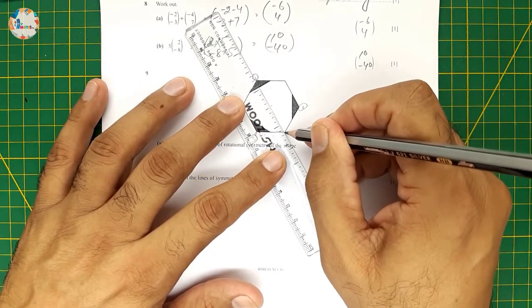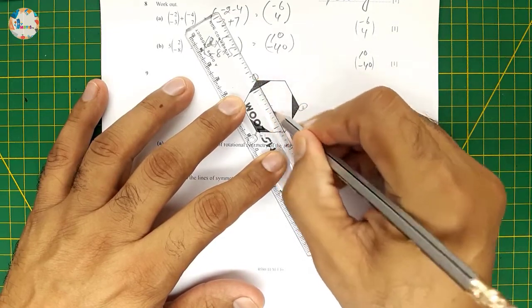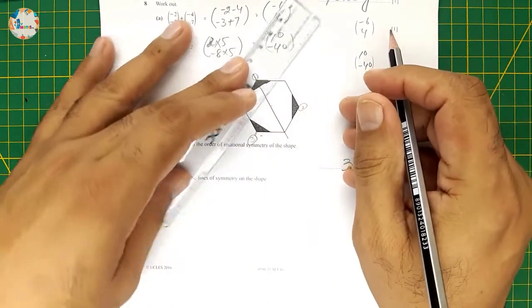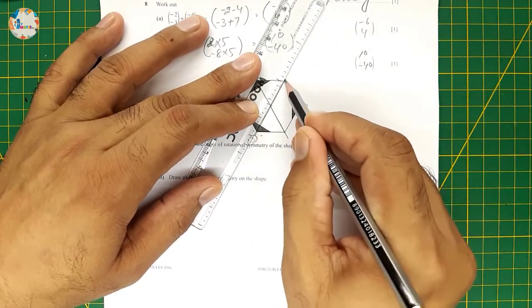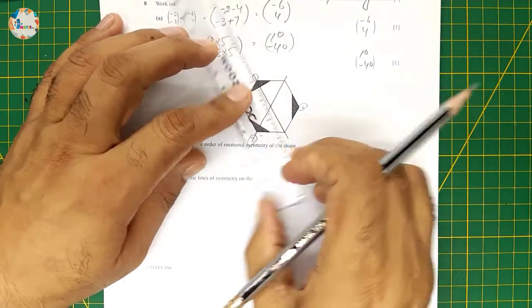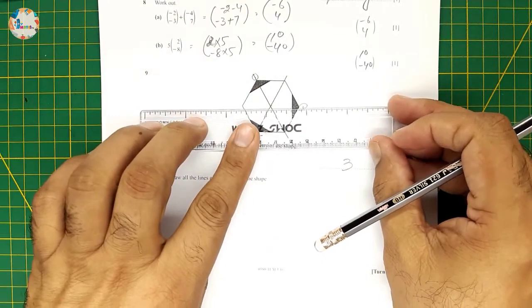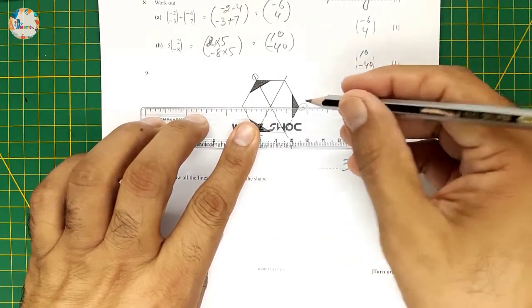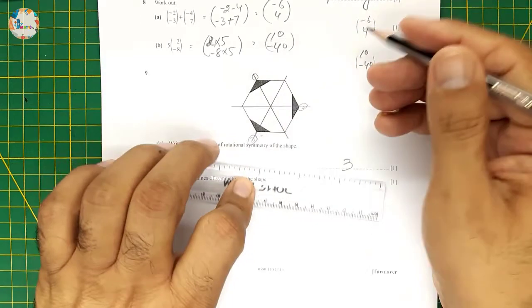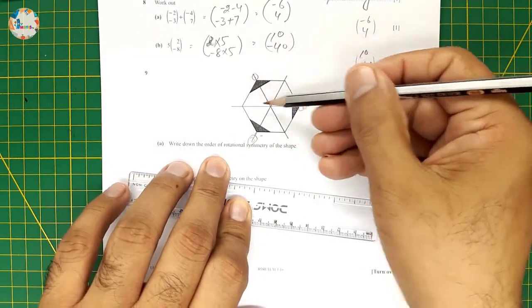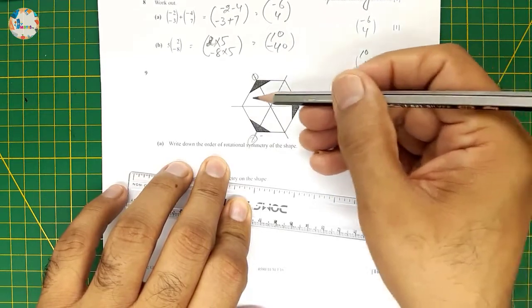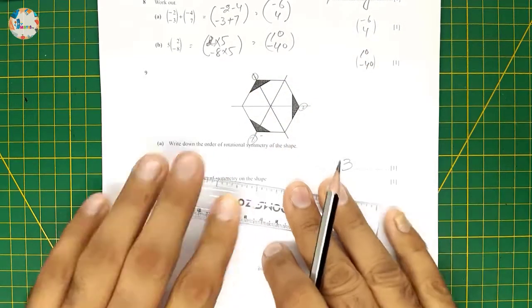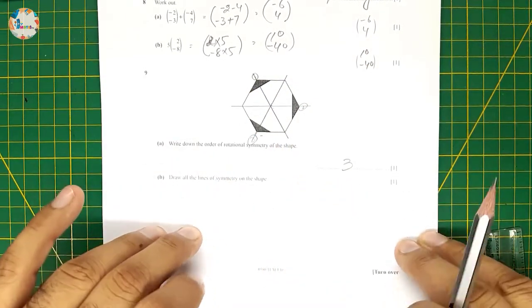One can be this one, and this can be the second one, and the third can be this one. If we fold the page, this side will be folding exactly onto this. So these are basically the 3 lines of symmetry which we have drawn.